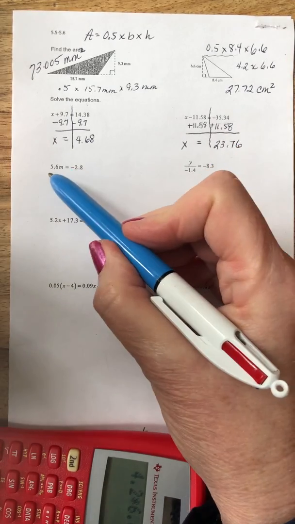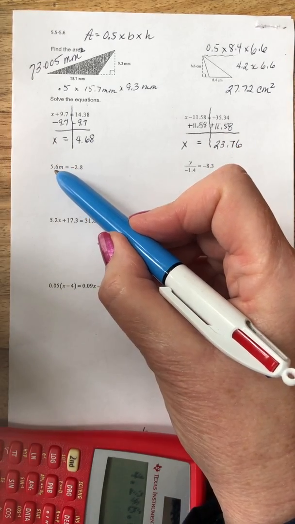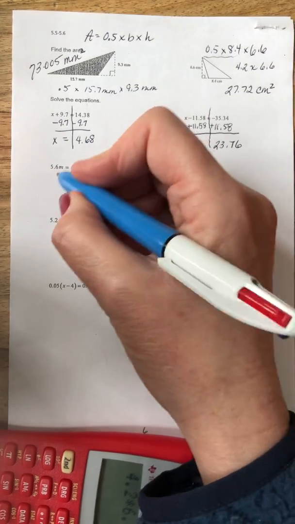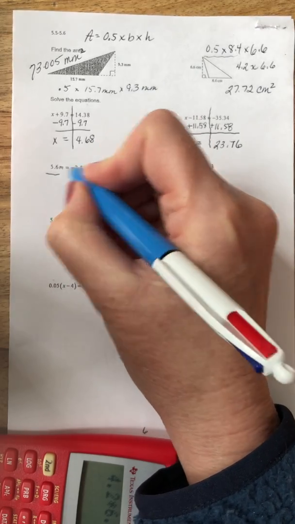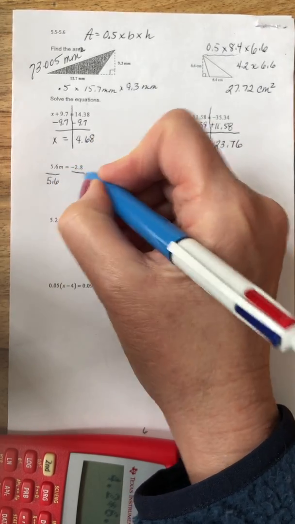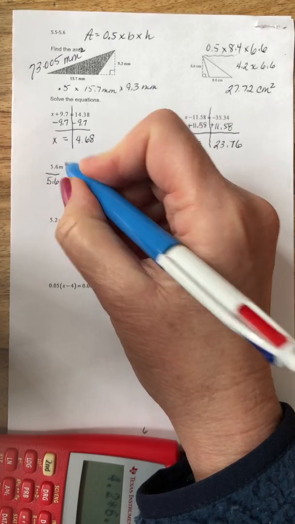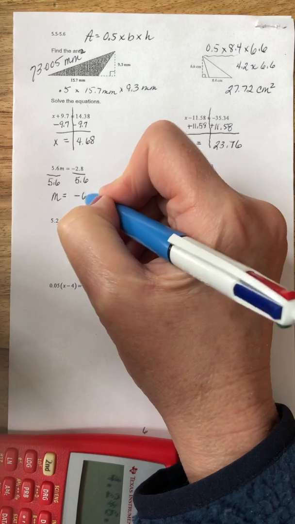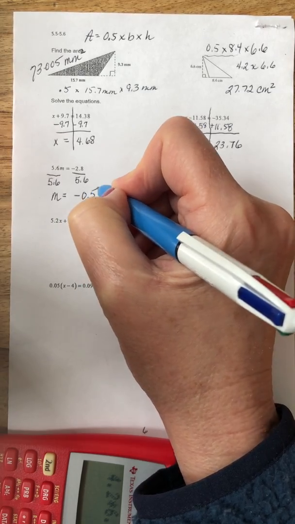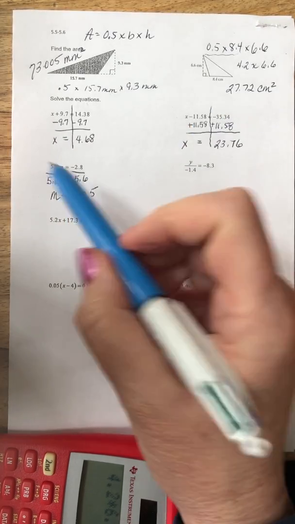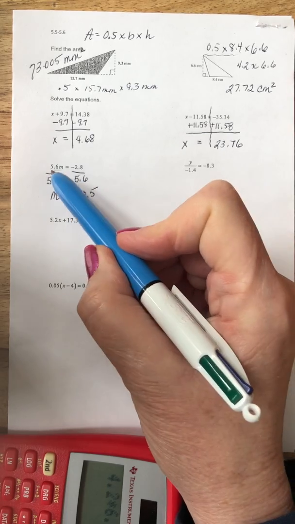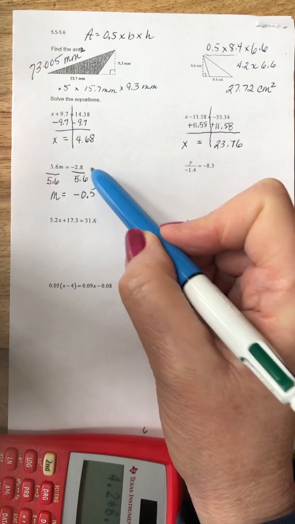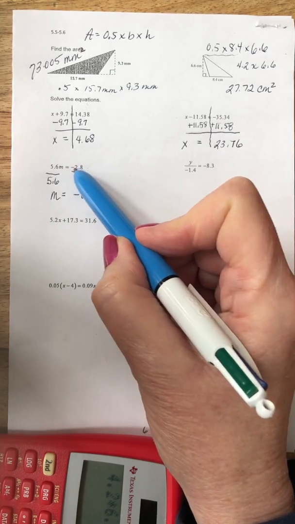Next, I want to eliminate a decimal coefficient. So 5.6 is our coefficient, and we divide both sides of this equation by the coefficient 5.6, and m is going to equal negative 0.5. Again, you can check this by replacing m with negative 0.5, and making sure it equals negative 2.8.